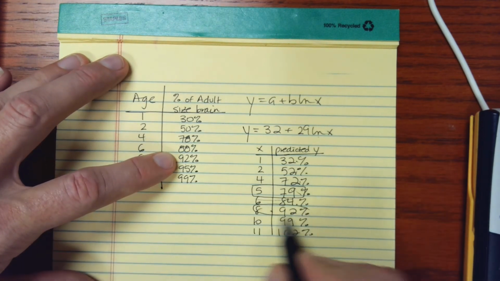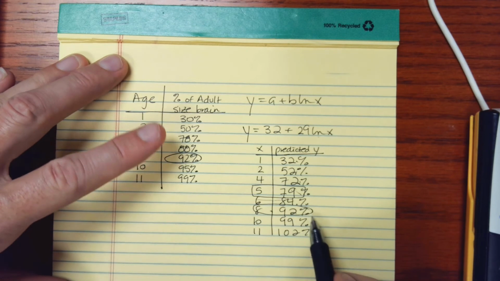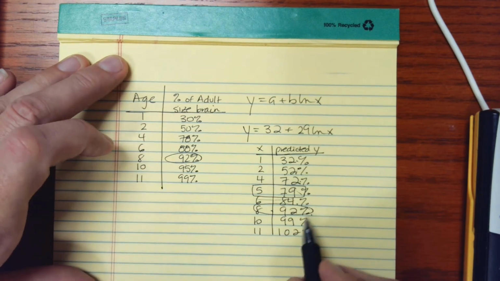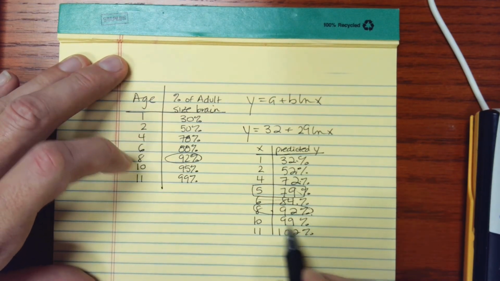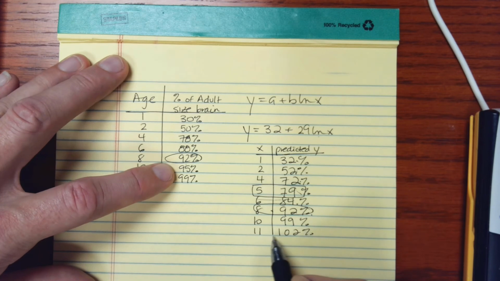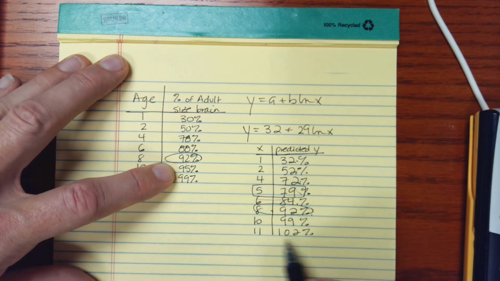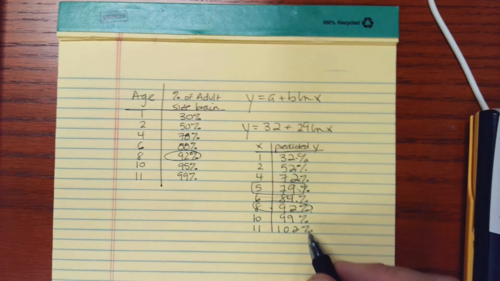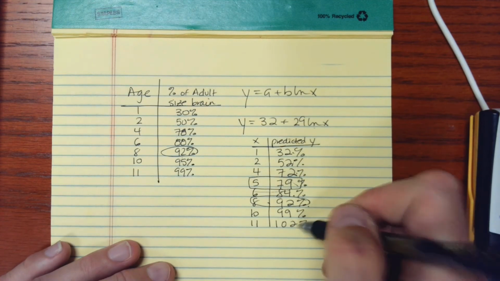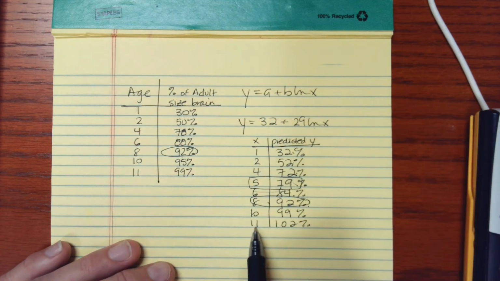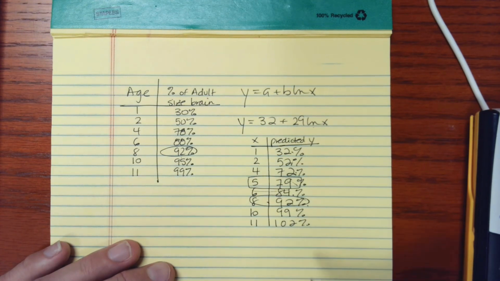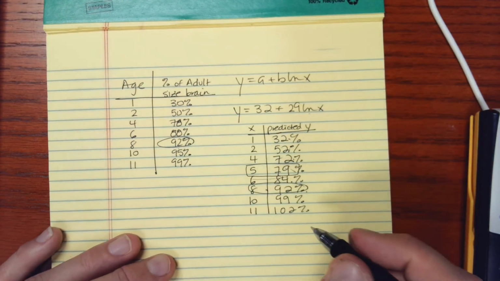We're spot on for 8-year-olds, 92 and 92. And then we start to go off again. And in fact, for an 11-year-old, we predict 102, which wouldn't make any sense. You wouldn't have a brain in a young person that's 102% of the size of an adult brain. I think these would max out at 100.